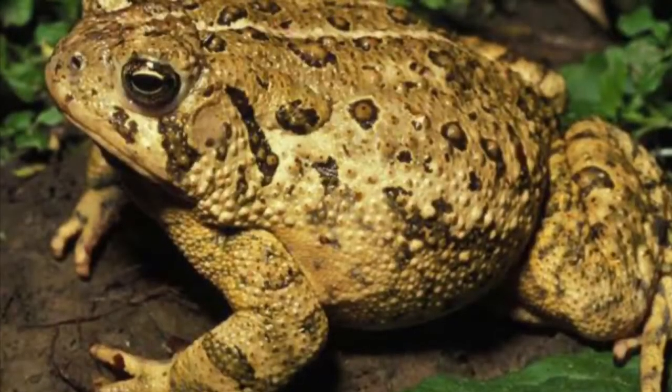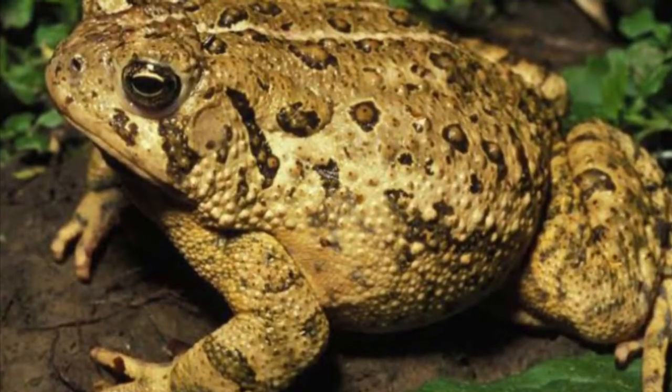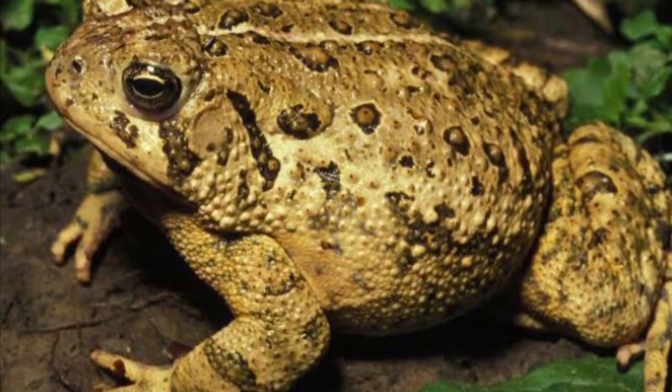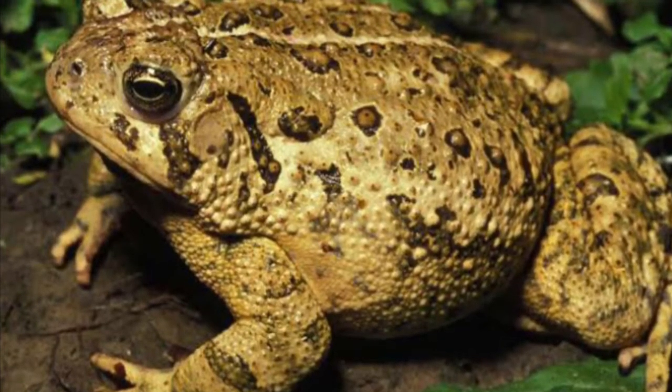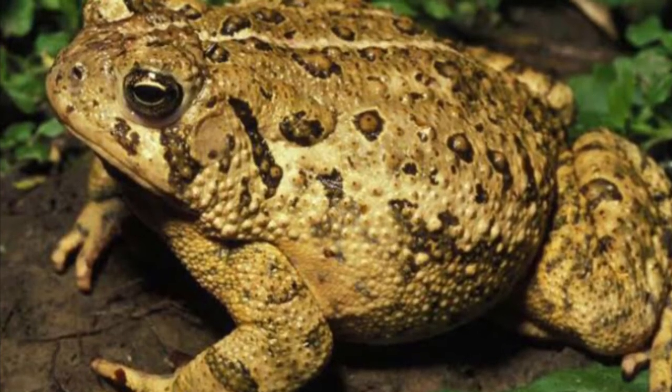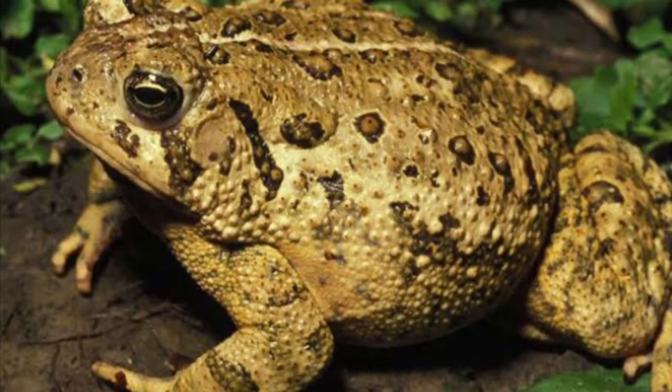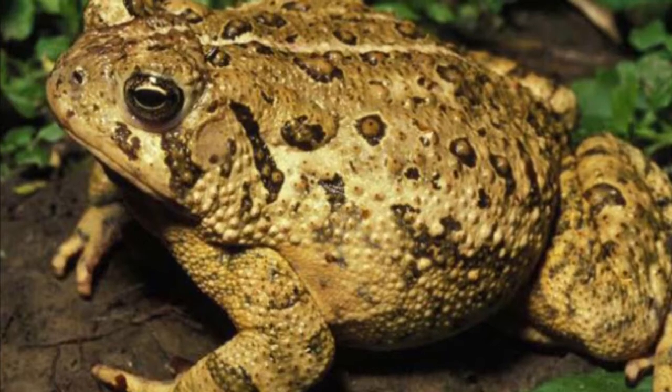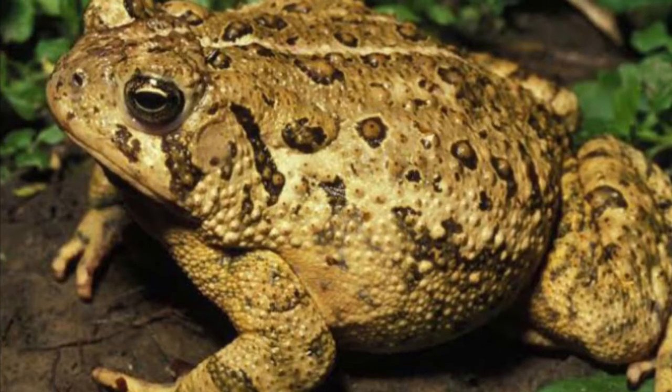Hi guys, now we will tackle the respiratory system of a toad. As we know, a toad is an amphibian. It is able to receive oxygen and give out carbon dioxide through three kinds of respiratory organs. These are first, the lungs, second, the skin, and third, the mucous membrane of the buccal cavity.